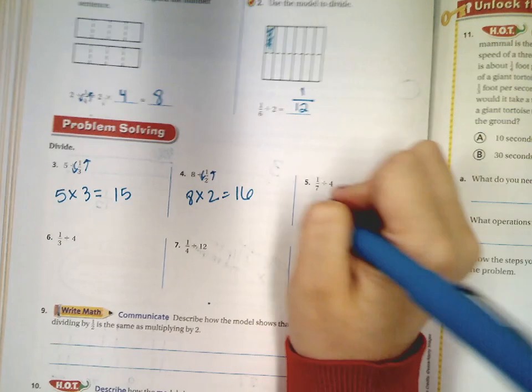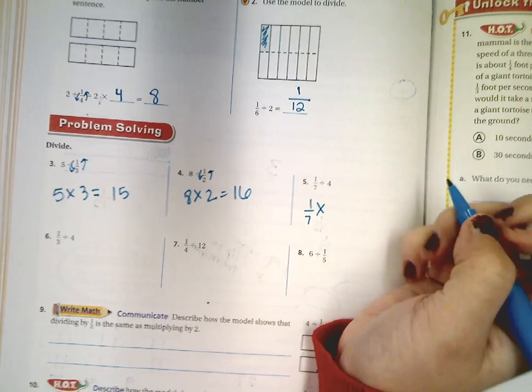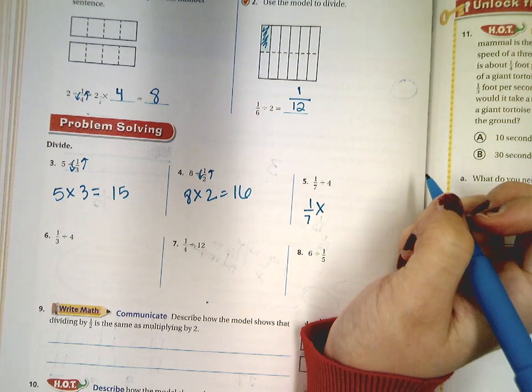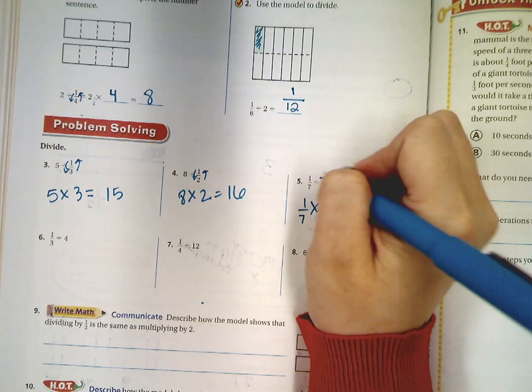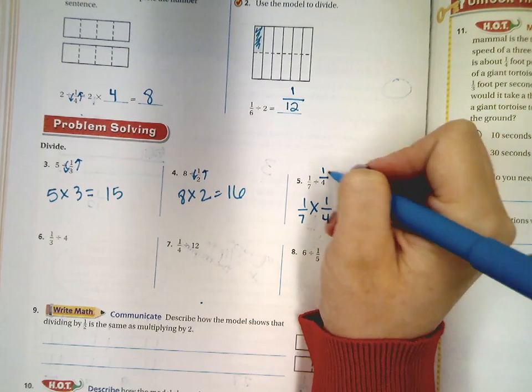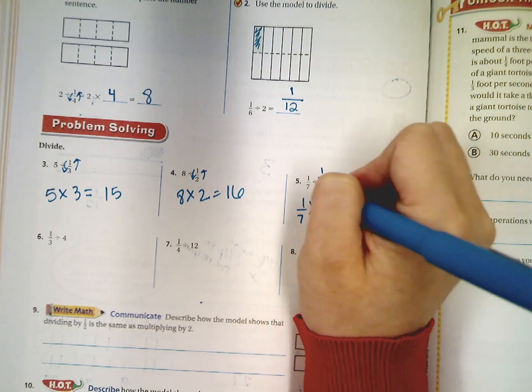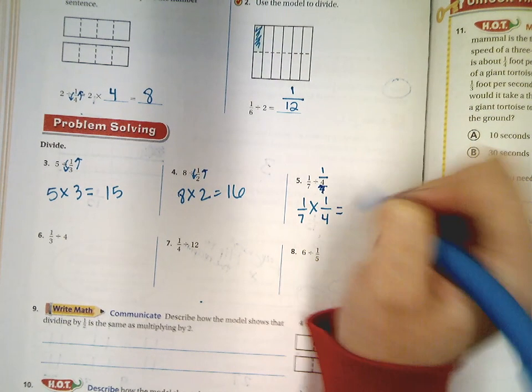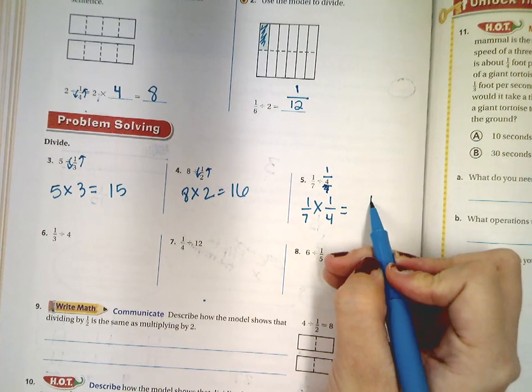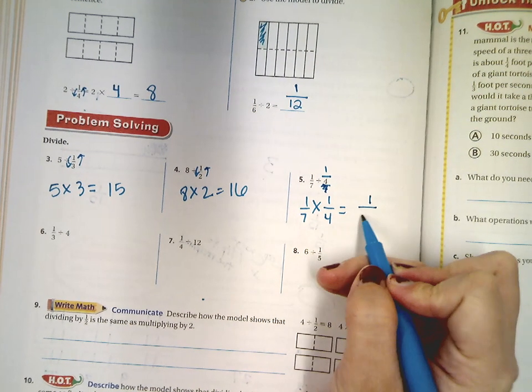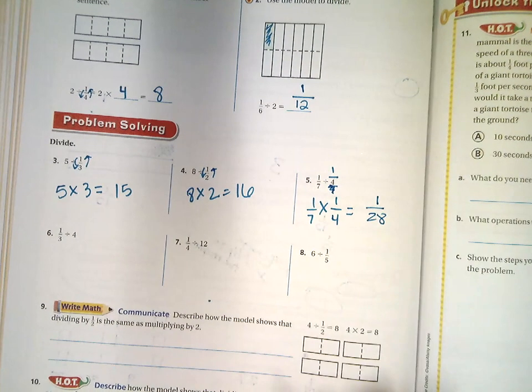Here, I keep 1/7. I change my sign, and then 4 becomes 1/4. Remember, because think of it as 4/1, and then I have to flip it, so it becomes 1/4. So 1 times 1 is 1. 7 times 4 is 28.